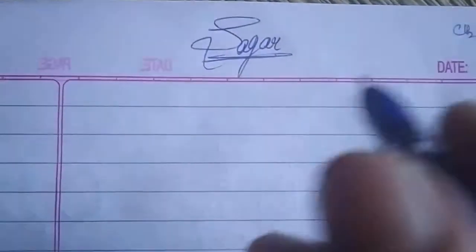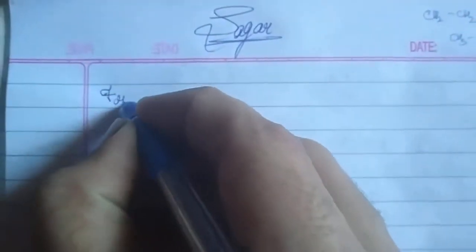So guys, in today's video we are just going to continue the remaining methods for the preparation of carboxylic acids. So today is the interesting part. We are going to see how one can prepare carboxylic acids from Grignard reagents.